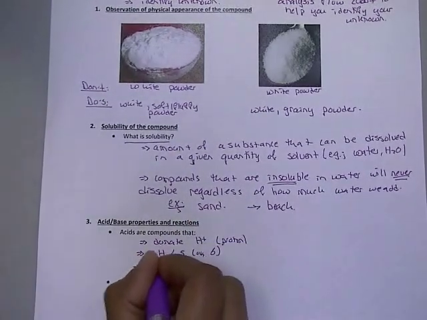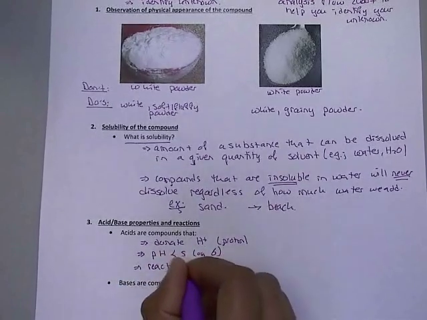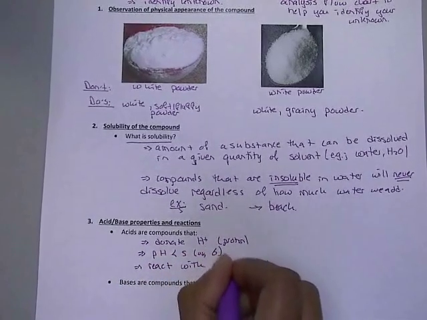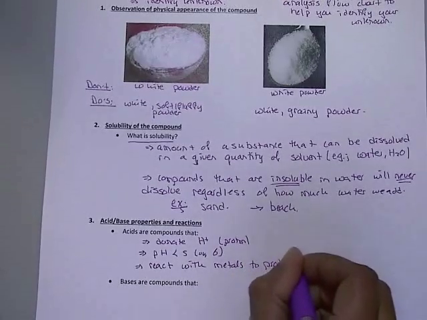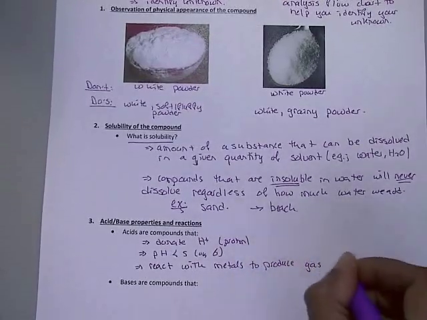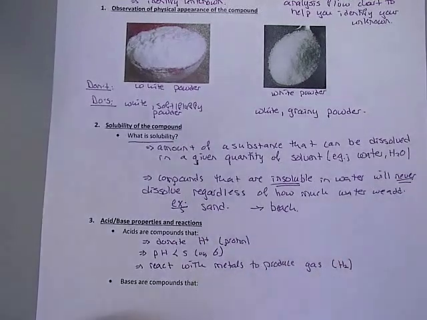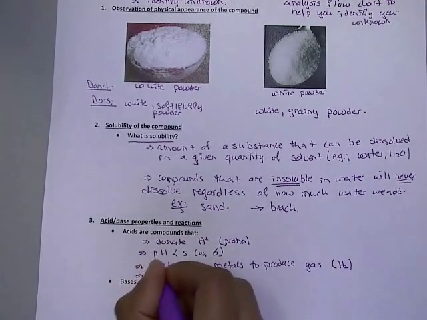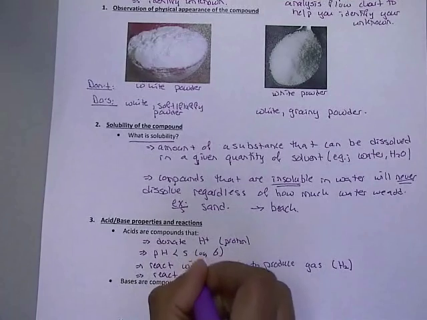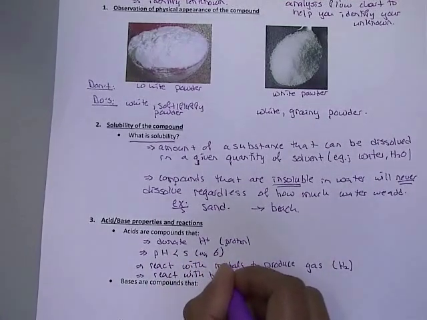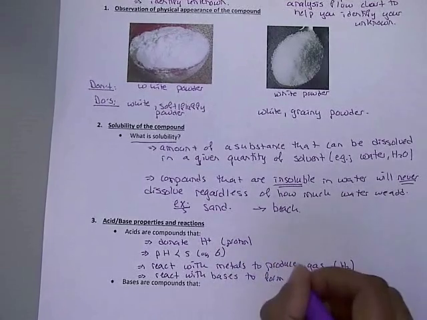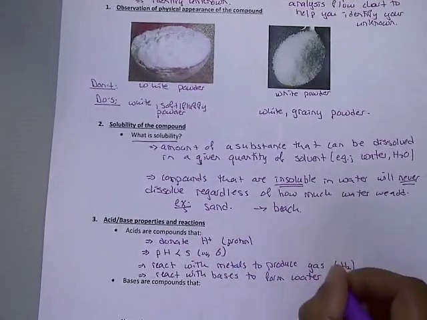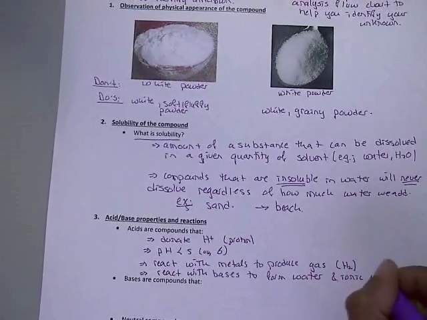Acids also are known to react with metals to produce gas, and oftentimes that gas is hydrogen gas. And acids are known to react with bases to form water and ionic compounds.